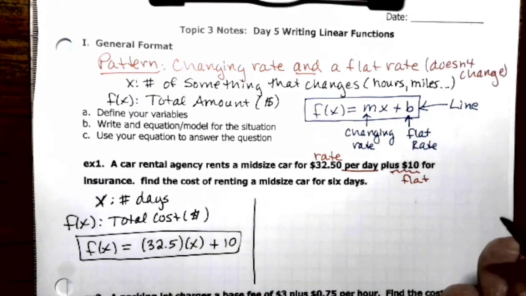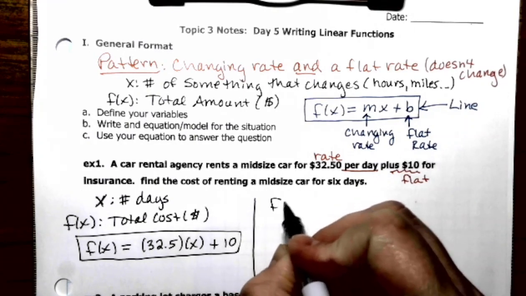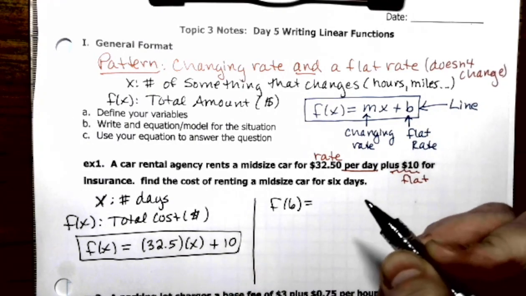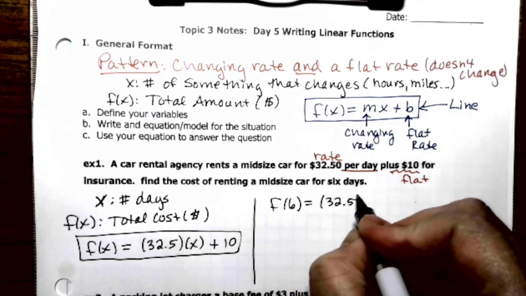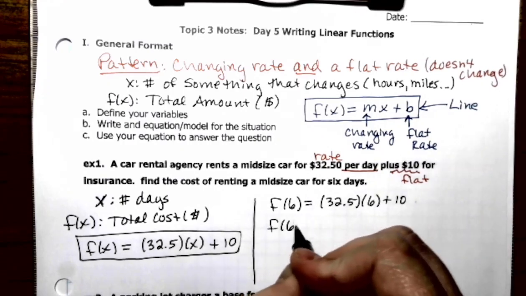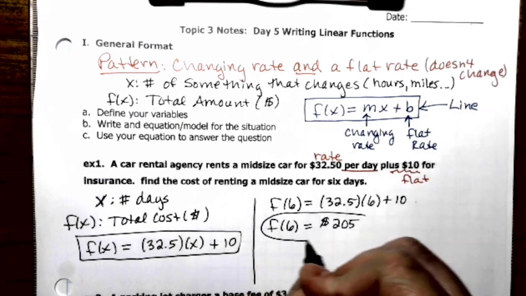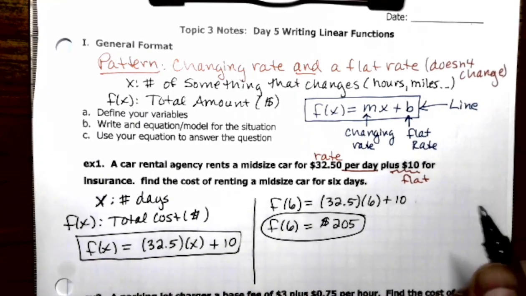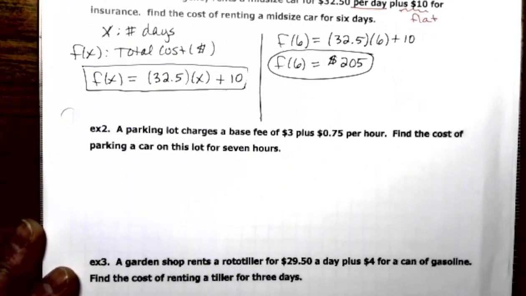Now it says find the cost of renting a mid-sized car for 6 days. So we're looking for f of 6. So you're going to replace x with 6. So 32.5 times 6 plus 10, and f of 6 ends up being $205, which is our answer. So box your equation, circle your answer. Okay, let's do another one.